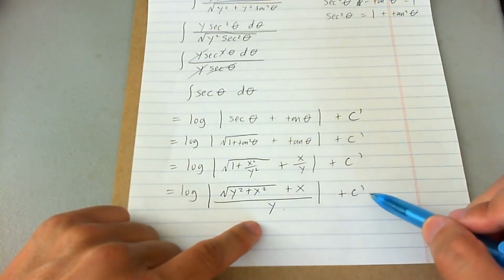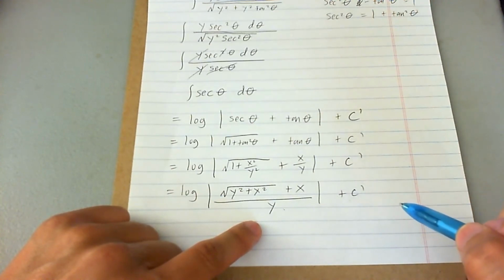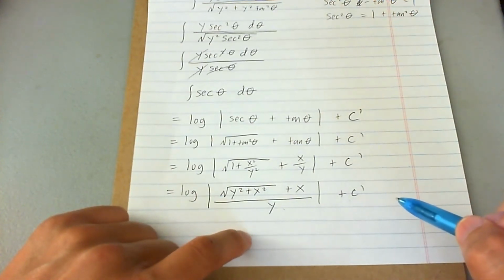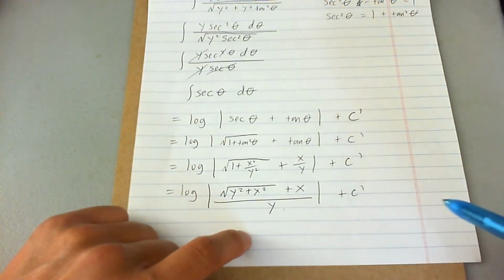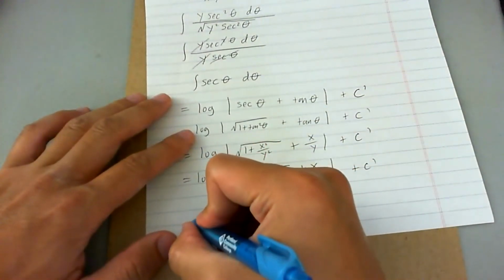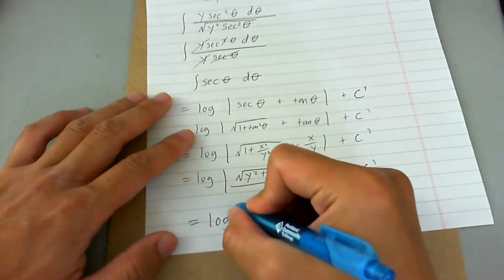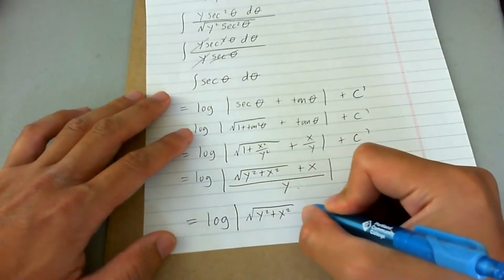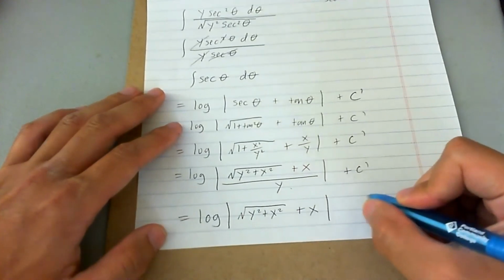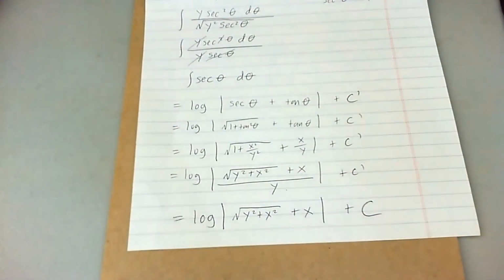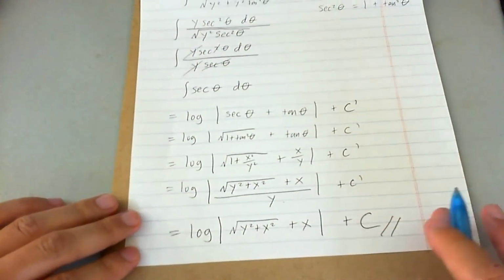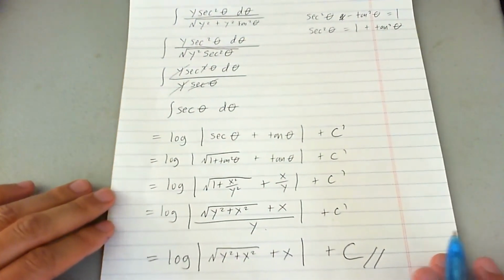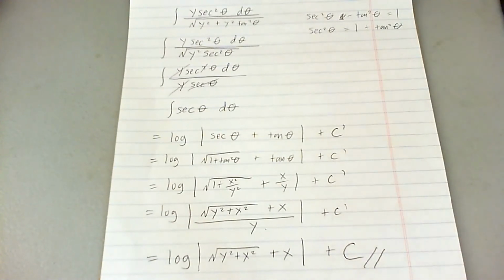So we can absorb it into the c prime to simply make it c, where c is equal to negative logarithm y plus c prime. This will end up finally being log of the square root of y squared plus x squared, plus x, all of this plus c. And that is the solution to the original integration. So we plug that into the problem that we had at hand, and we can solve it from there.